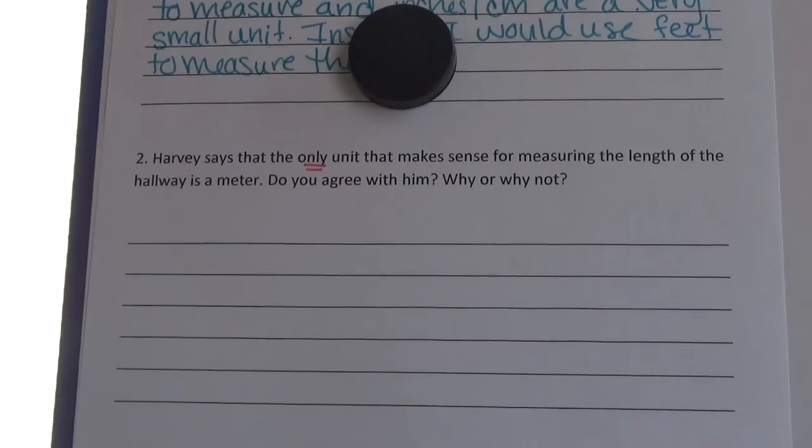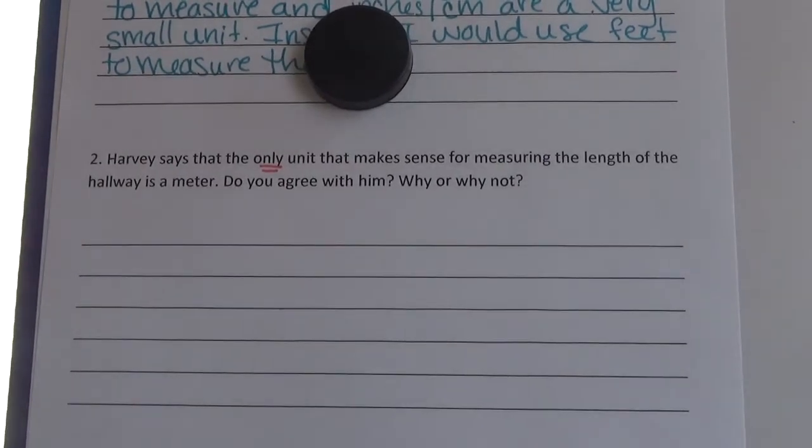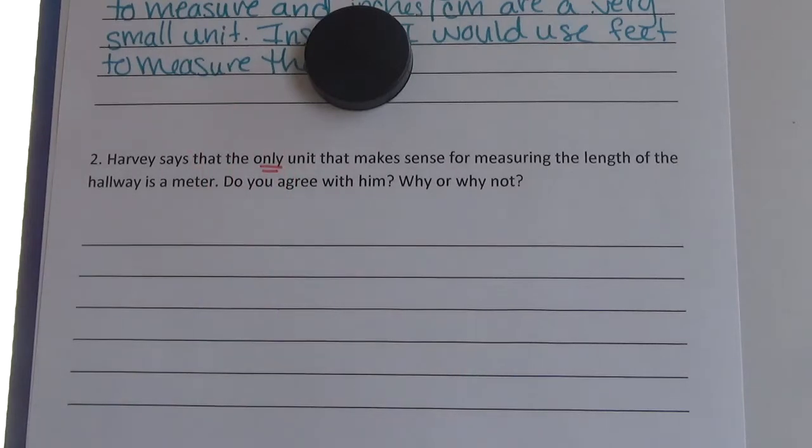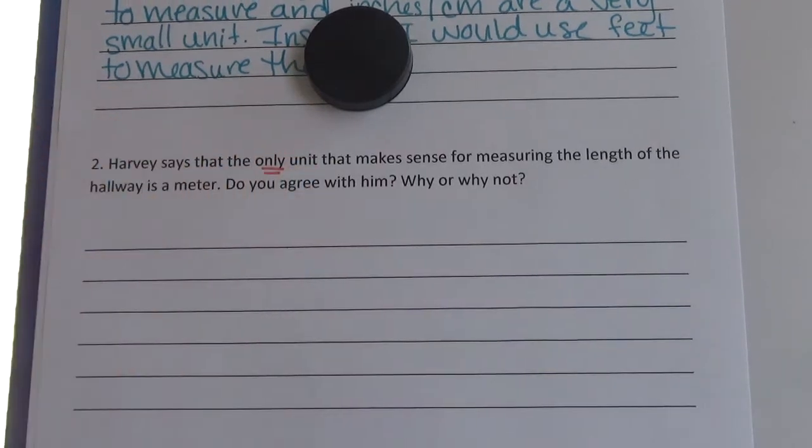Well, I have to agree that yes, a meter would make sense. I'm visualizing a meter stick right now. I remember from the beginning of the year that the length of the doorway was about 2 meters. So because of that, I do think it makes sense that we could measure it with a meter stick, but I disagree here. I don't think it's the only unit. Similarly, I think that we could also use a yard or a yardstick even as the tool to measure it.